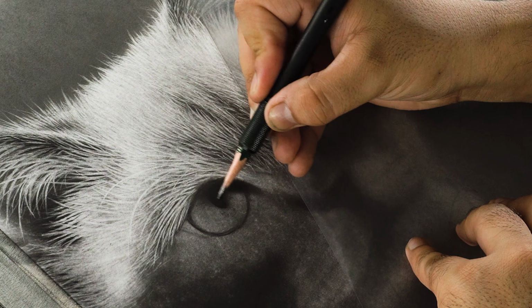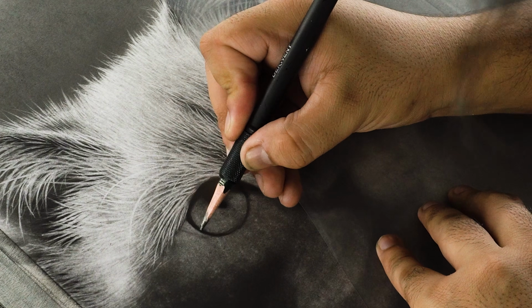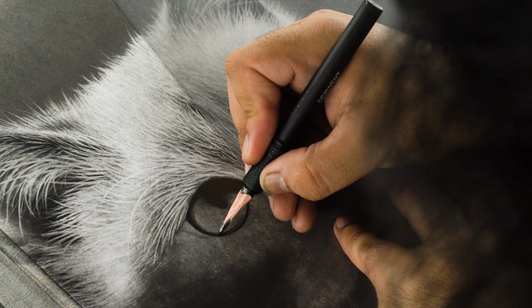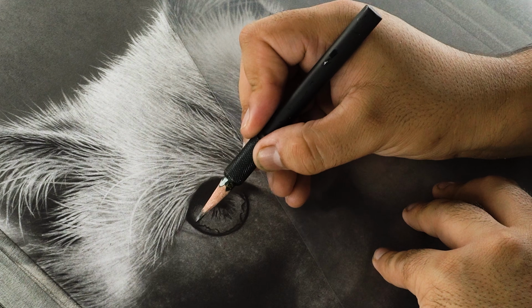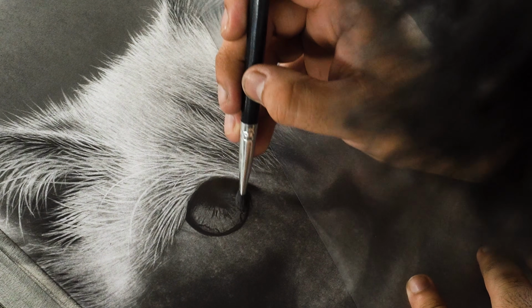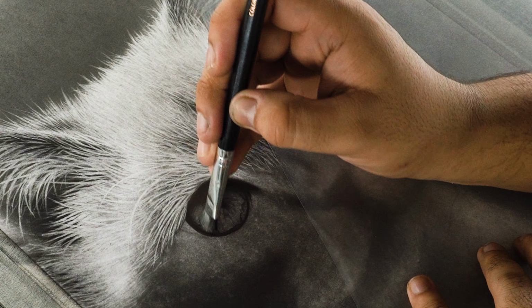Okay, so let's move on to the eyes, and as always, I'm darkening the pupil and strokes respectively using my 8B pencil. I'm also adding a mixture of curved and straight lines to mimic the iris texture and details. When the darker texture is in place, lightly blend it using a medium-sized dry brush.